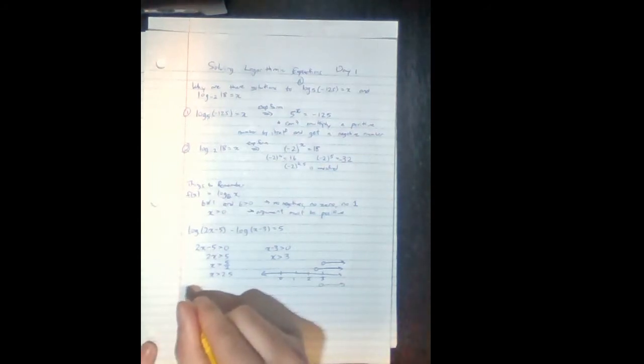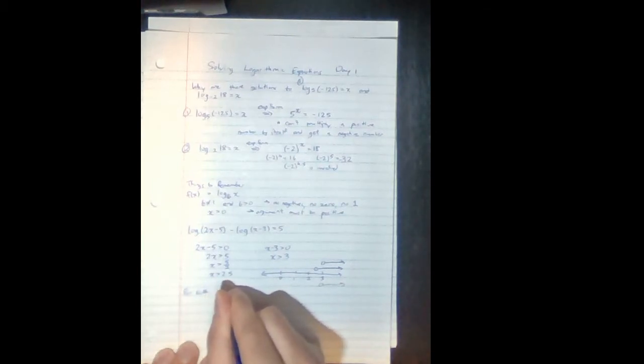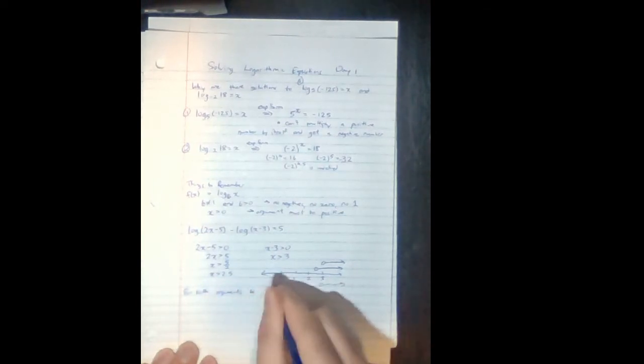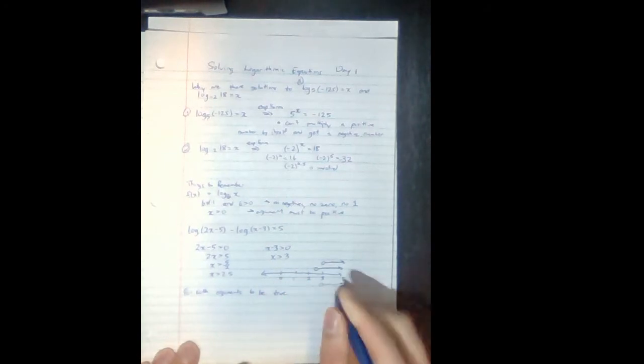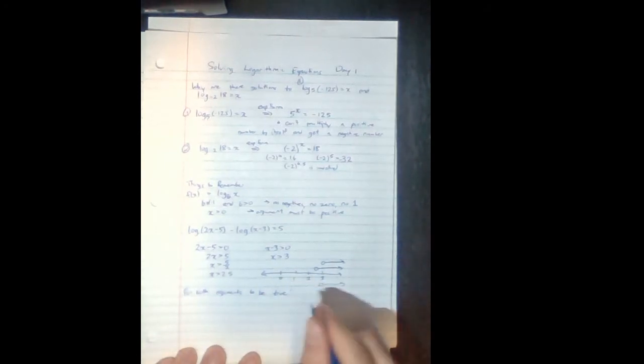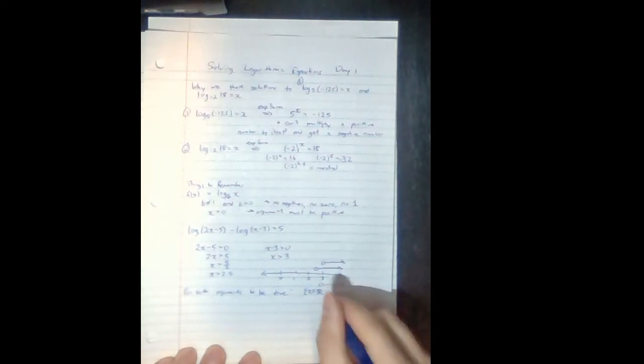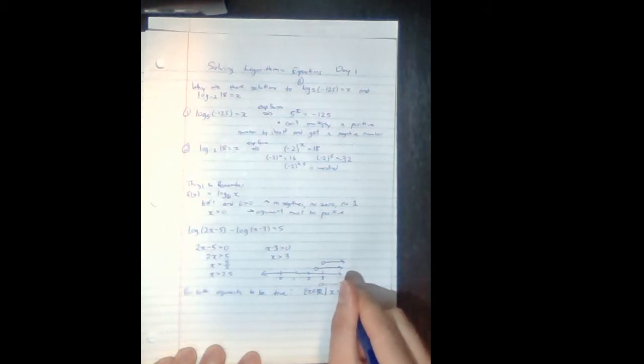So for both arguments to be true, we would state it as x is an element of R in set notation such that x is greater than 3.